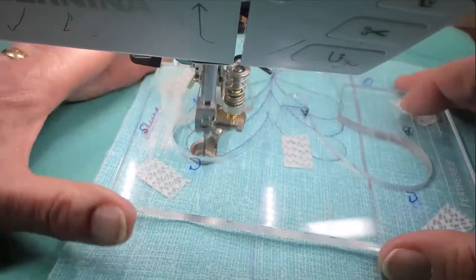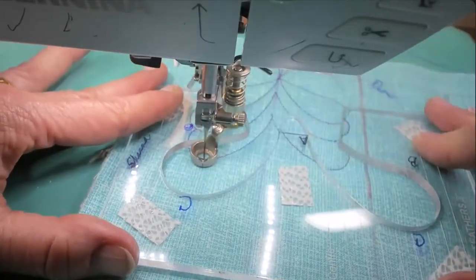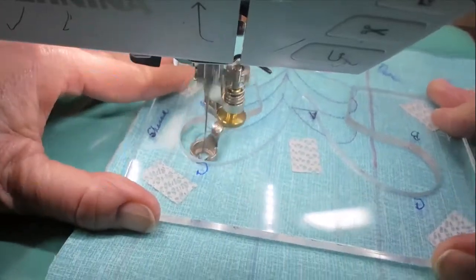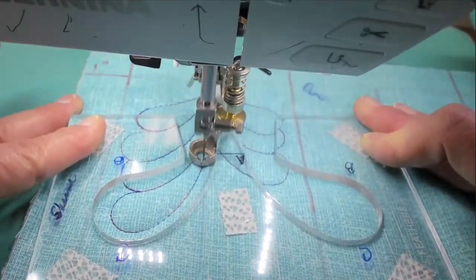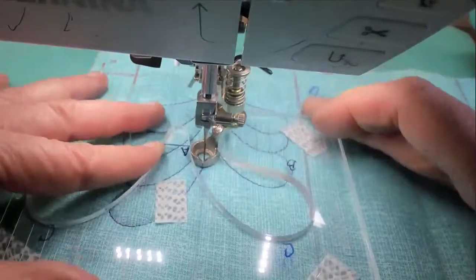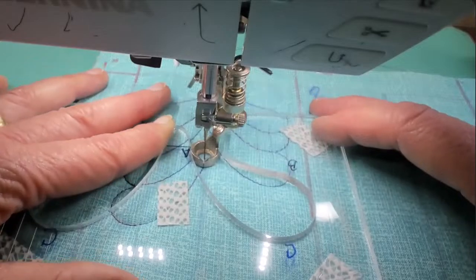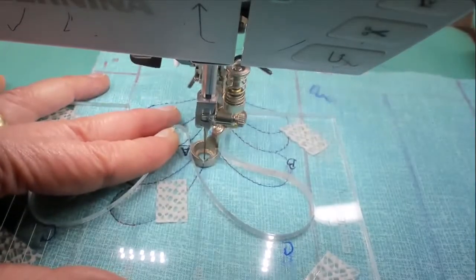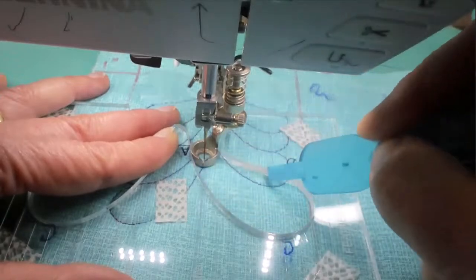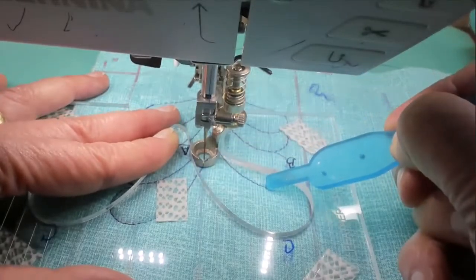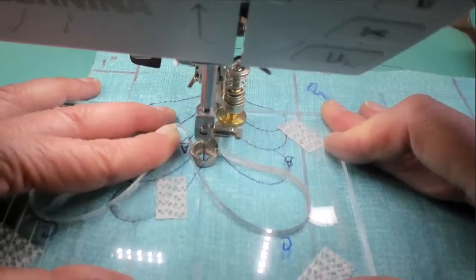Back to C, slide the template up, and stitch back to A. Switch sides, line up A. And I also want to make sure that when I'm stitching back, my stitching around here is going to meet my previous stitching. So you can always check that with your spacing gauge.